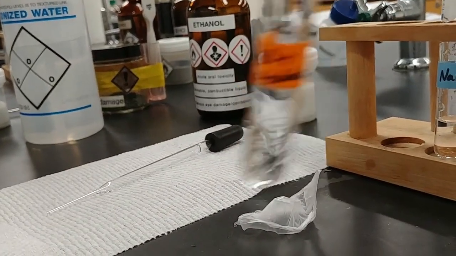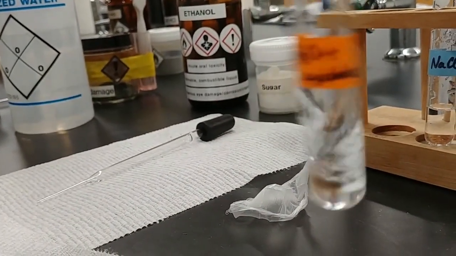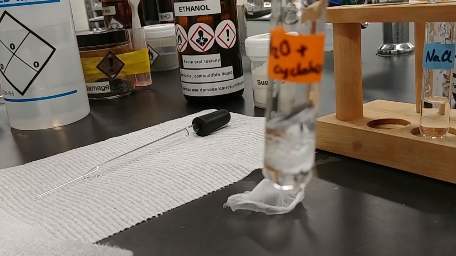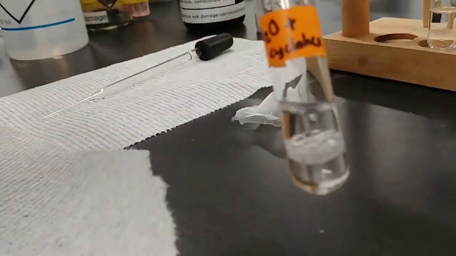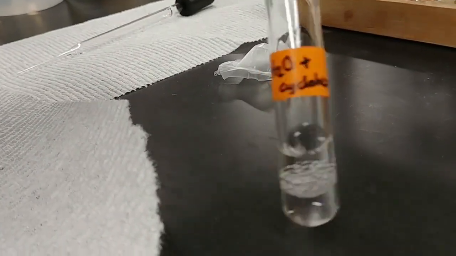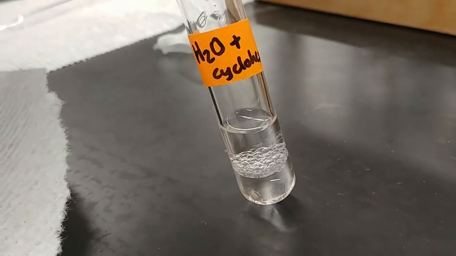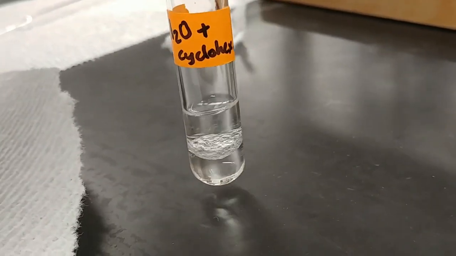So these two liquids do not like to mix. Water is polar, while cyclohexane is nonpolar. So you can see that double layer there. So this is what we're looking for when we're deciding whether a liquid is immiscible.